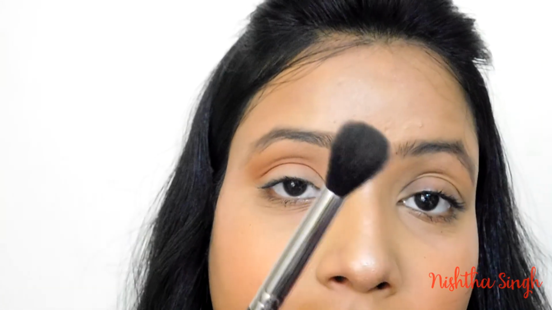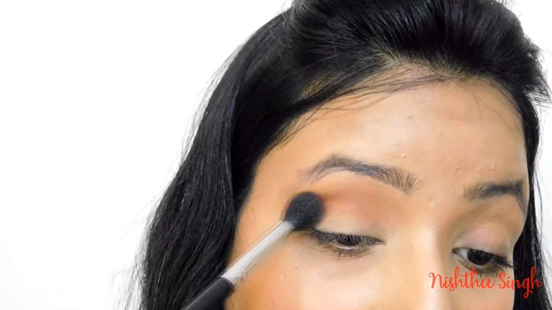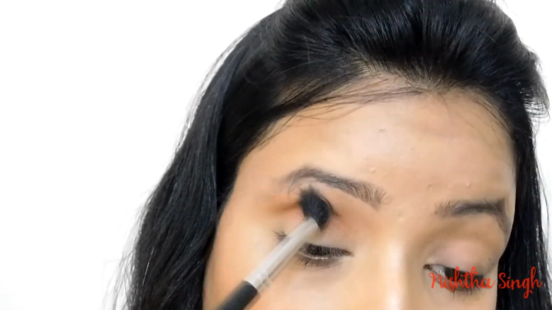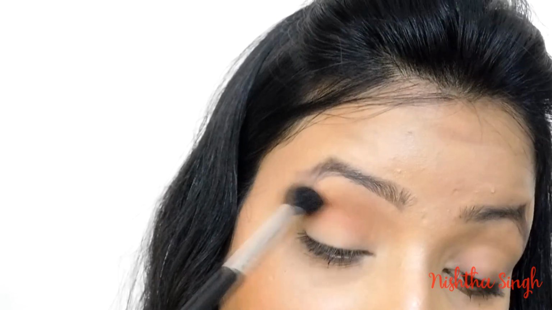Now once I have applied my crease color, I like to go back into the same blending brush and I like to blend my colors over here so that I have a very nice blended smooth look.